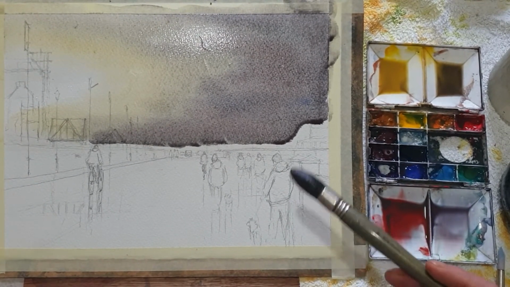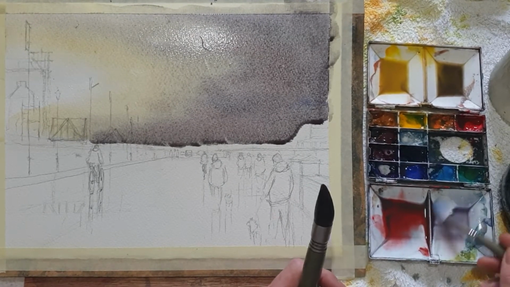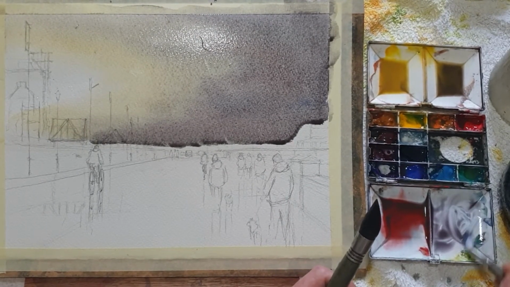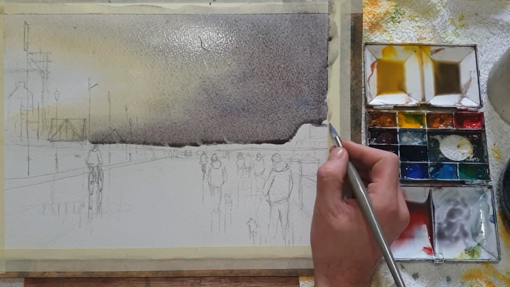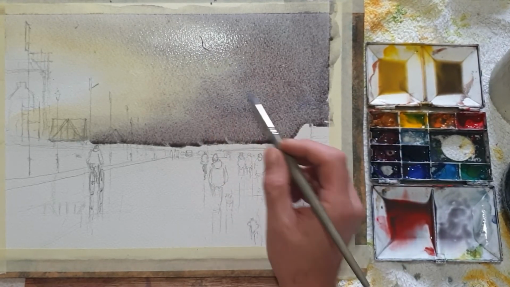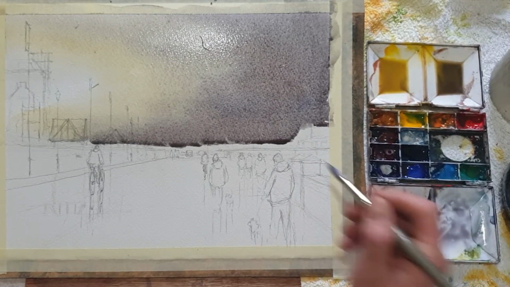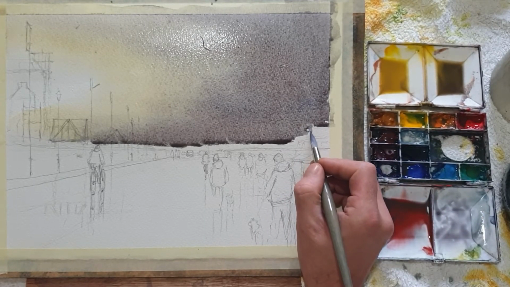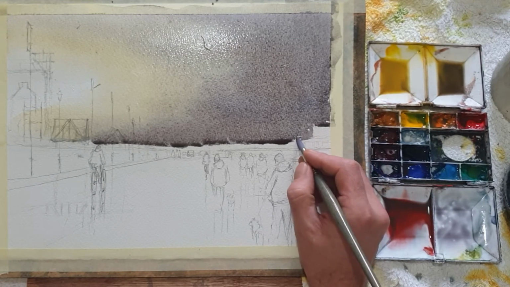Sorry about the bit of shine there. I'm not going into the water pot anymore. I've just got this here, and there's the pier to deal with now. I could have left some little white dots, and it could have been seagulls. I didn't think about that. Should have done, but yeah. So let's sort this pier out.